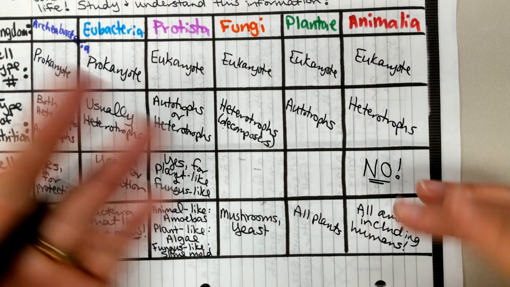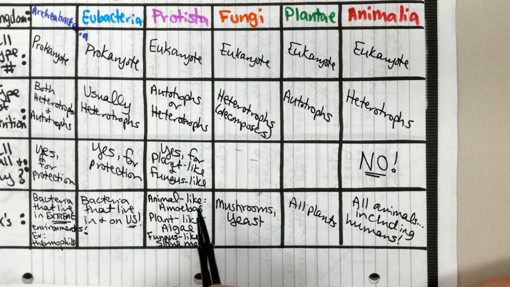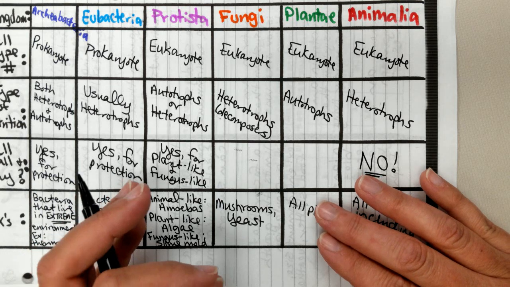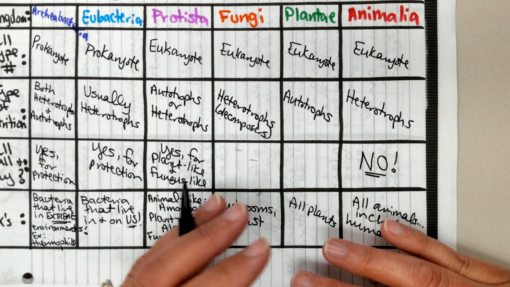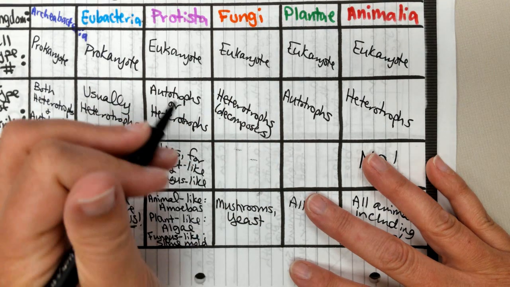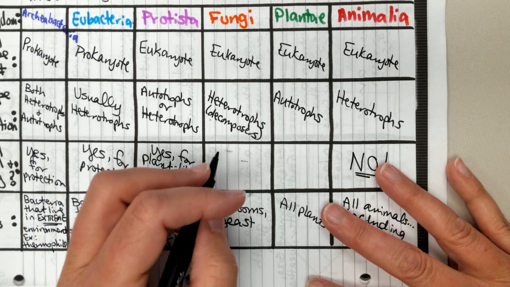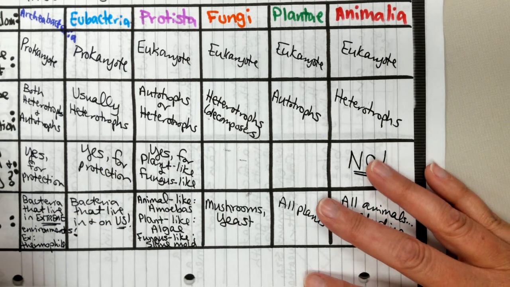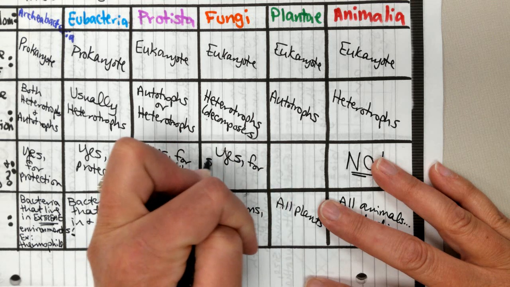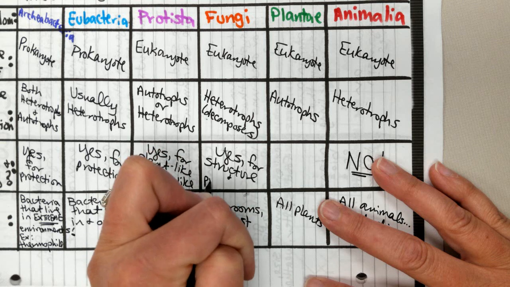So fungi, if you're looking at a mushroom, for instance, it has a structure. If you eat a mushroom, do you have to pick a skeleton out of the mushroom before you eat it? No. But a mushroom has a structure. I was going to draw a mushroom, but I don't know that I would be very successful. The reason it has a structure is because it has cell walls and it doesn't have a skeleton. So yes, for structure and protection.